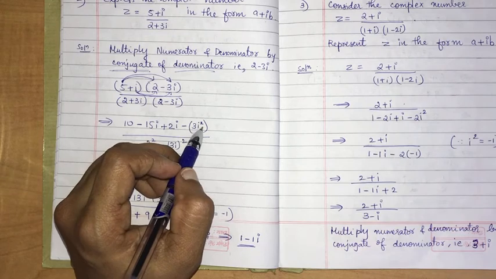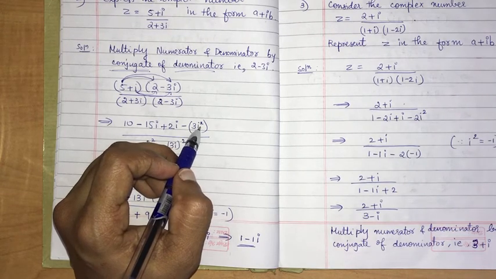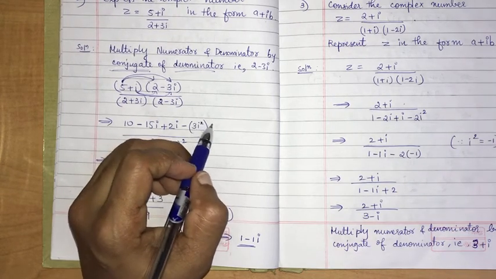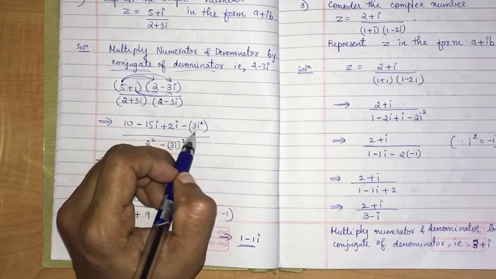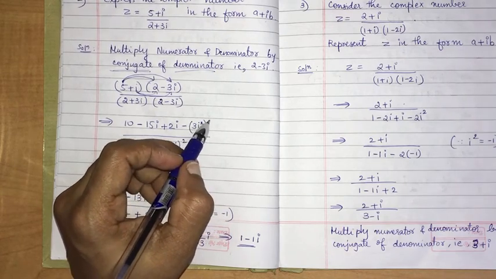This square should be inside the bracket, or if you don't put the bracket also, it is fine. Don't put it outside the bracket. If you put it outside the bracket, this 3 will be squared and become 9.